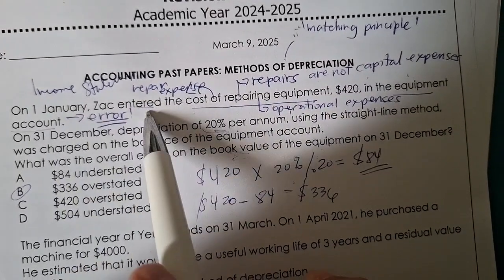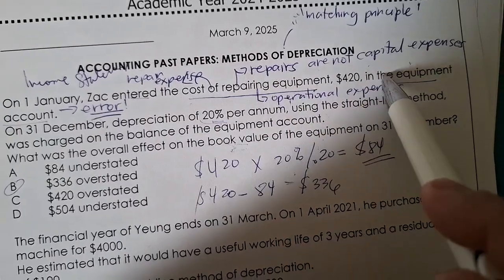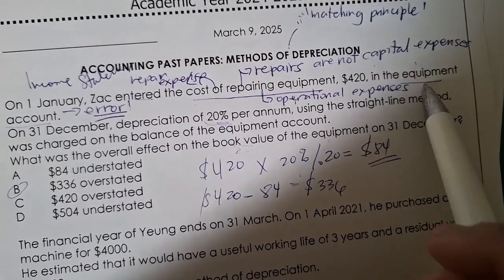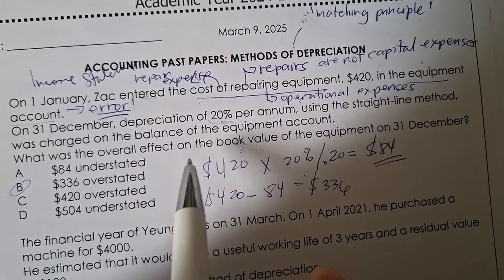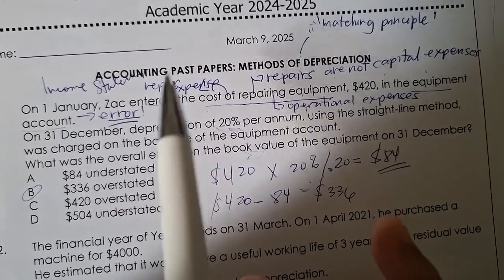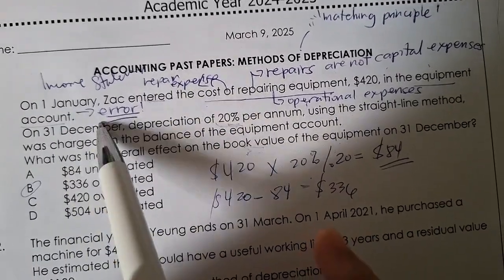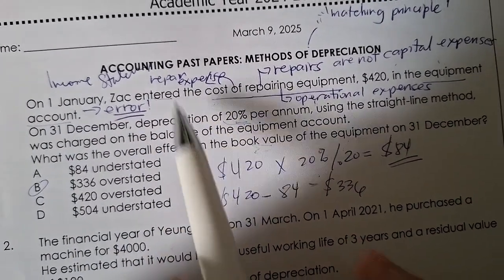Okay, so this is the error. Zach entered this cost on the other account, which is the equipment account. So it means that there's a mistake. It should be recorded as an expense in the income statement and not added in the equipment account.